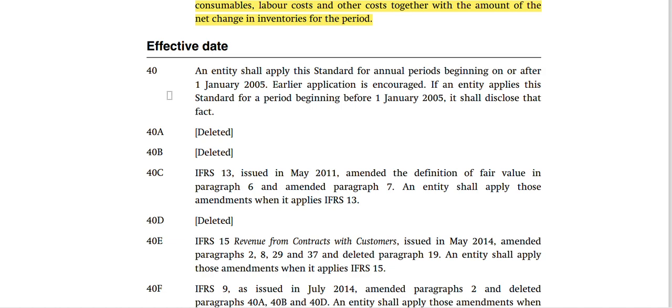And when you're looking at effective dates, paragraph 40, an entity shall apply the standard for annual periods beginning on or after 1 January 2005. Early application is encouraged. If an entity applies the standard for a period beginning before 1 January 2005, it shall disclose that fact. So now you know that the new standard has to be recognized at certain dates. However, some entities do decide to early adopt the standard.